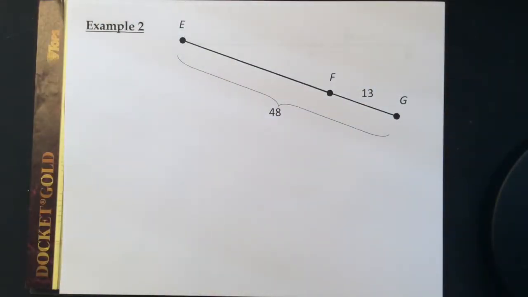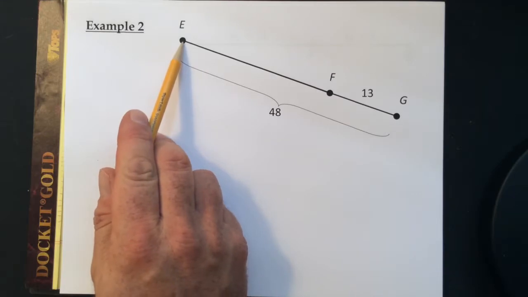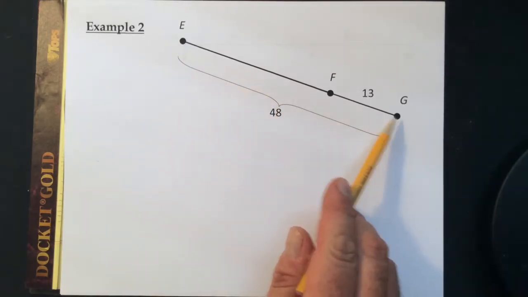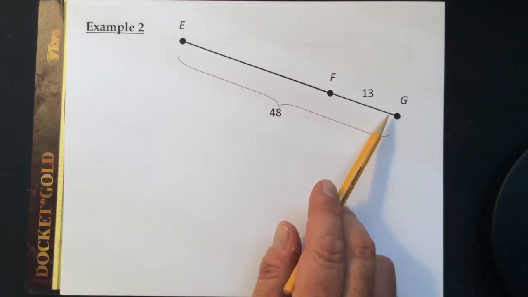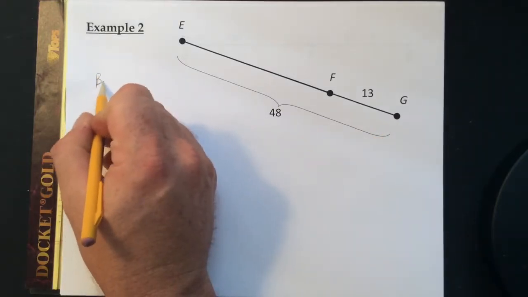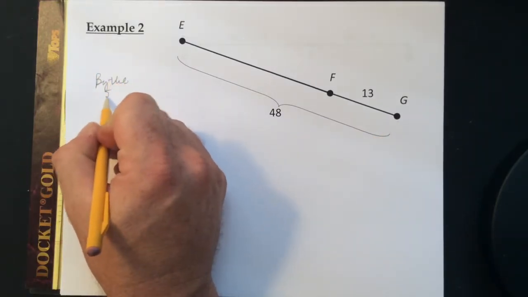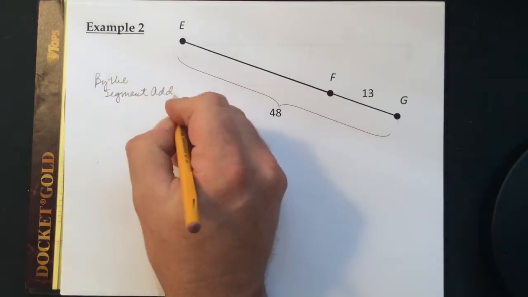Example 2. In this example, you will use the segment addition postulate. The reason why we know we're going to use the segment addition postulate is because most of the time when you have a segment that's cut up with smaller segments in between, odds are you're going to use the segment addition postulate in some way or form.